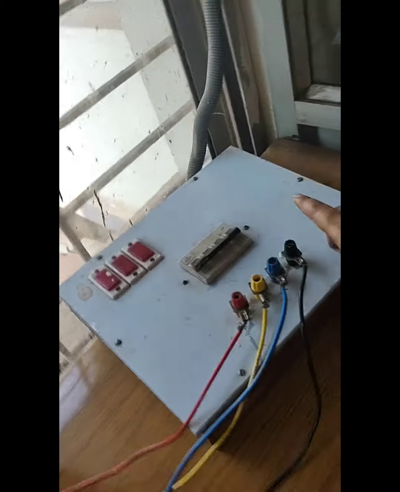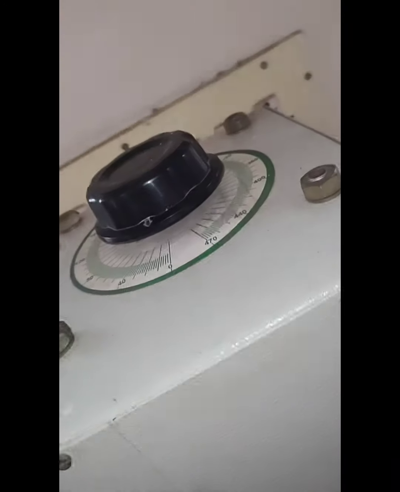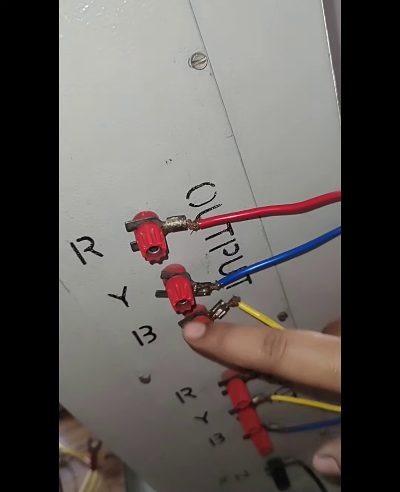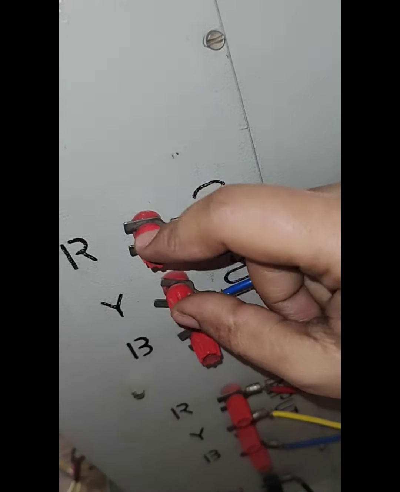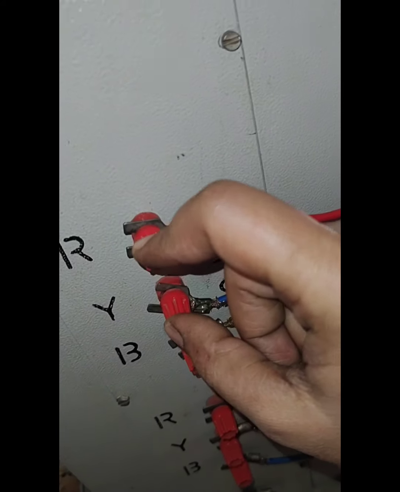Before you switch on the three-phase supply, first you should check that the variac auto transformer is in the 0 position. After switching on the three-phase supply, you should vary this one, for star connection 420, below 430. After setting the voltage between two phases, either between R and Y, or Y and B, or B and R, any two phases, we will set a voltage of 420 or below 430 volts. After setting the voltage, we will apply load.